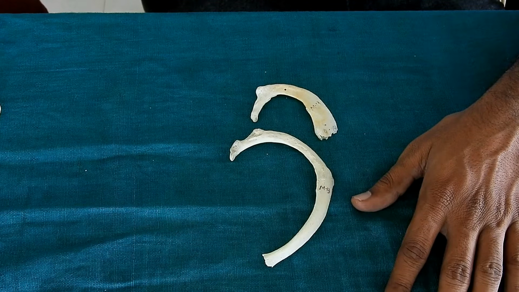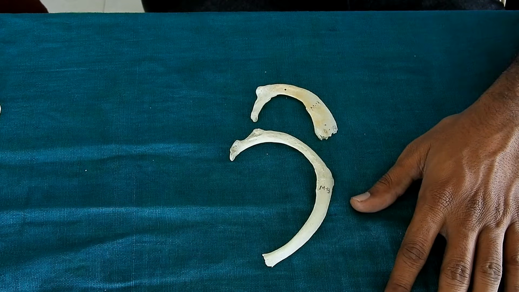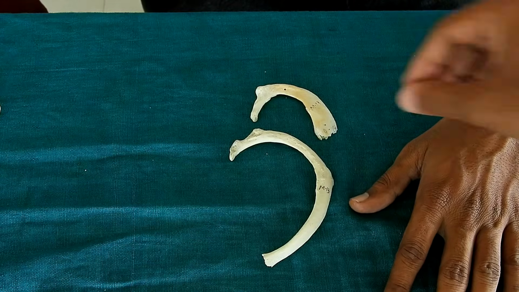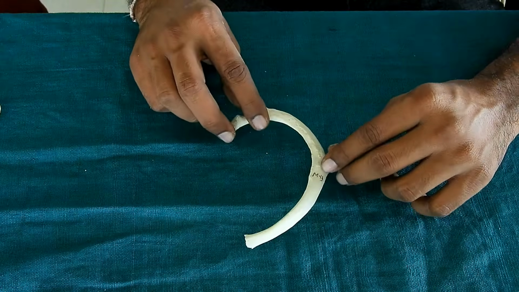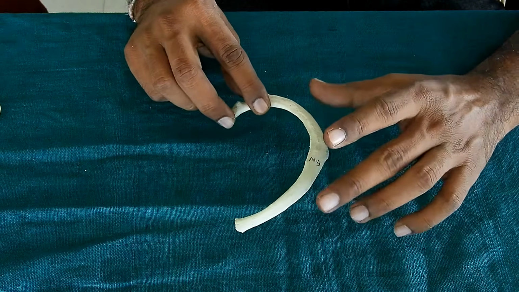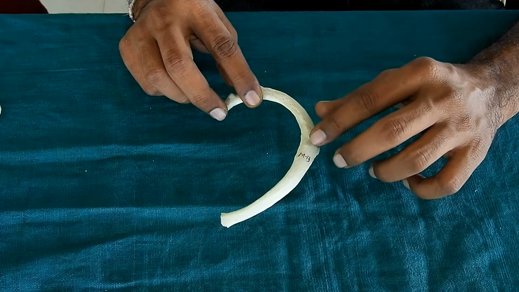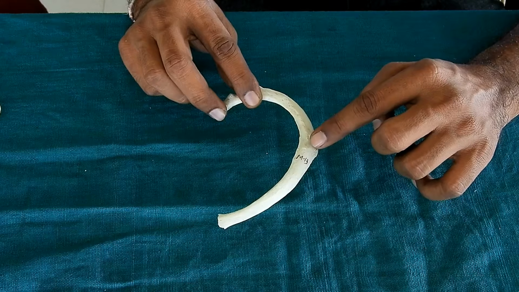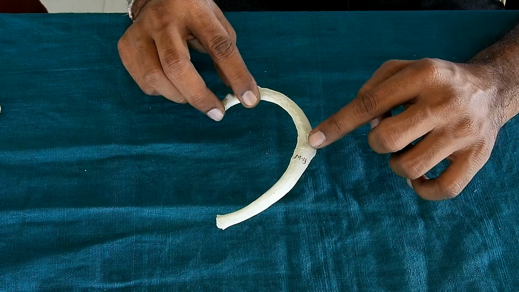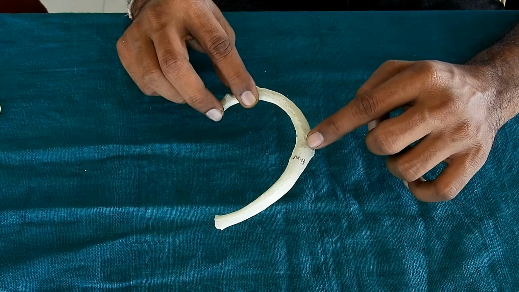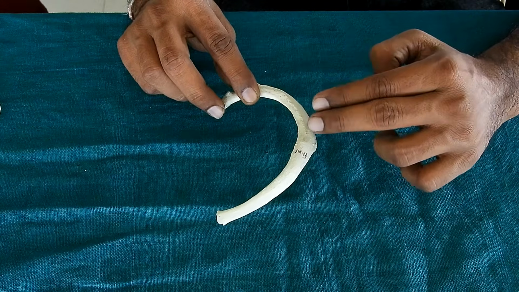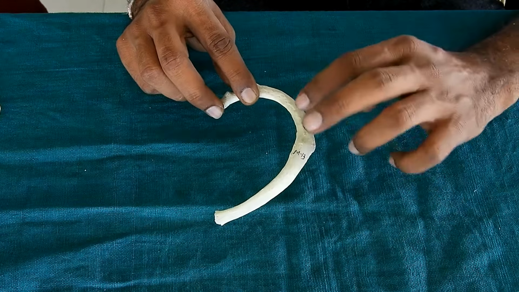Now the attachments of the second rib. There are only a few attachments. The large rough tubercle on the outer surface receives the attachment of the lower half of the first digitation and the entire second digitation of serratus anterior muscle.